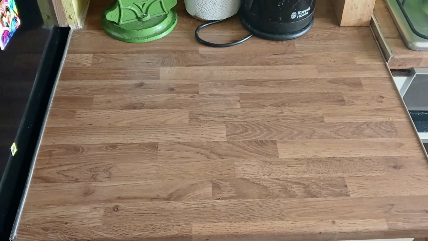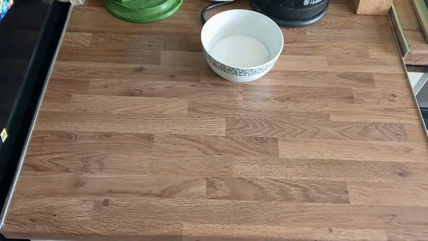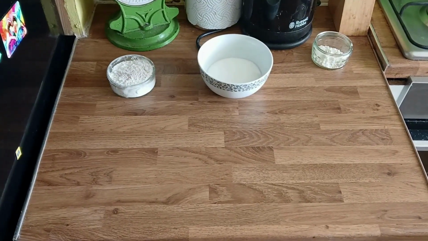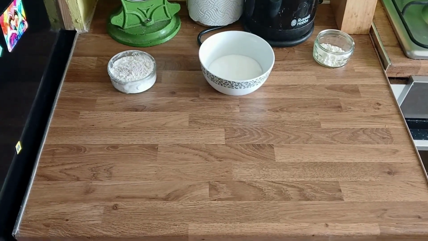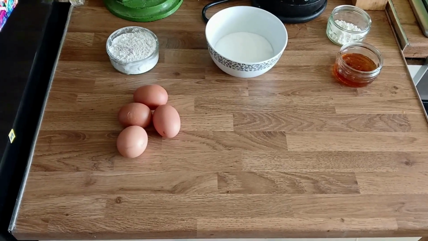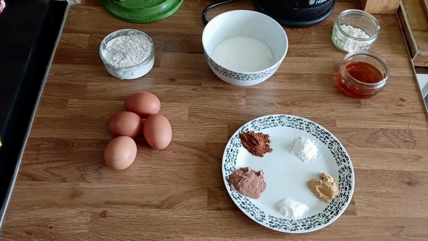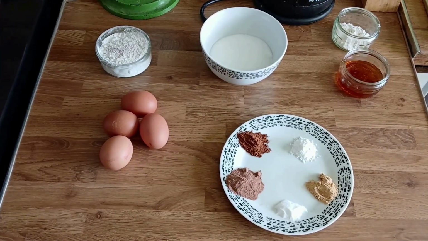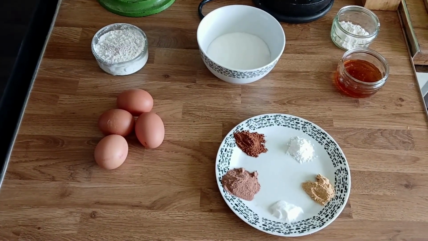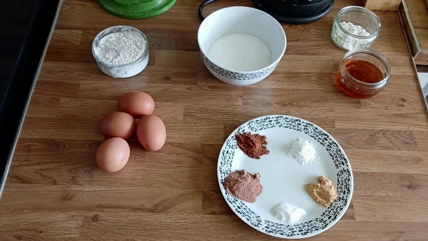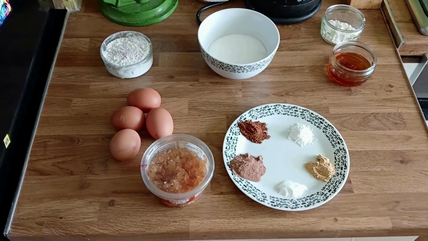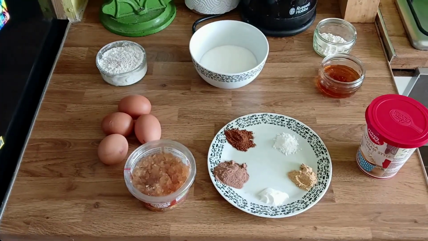For this recipe, you're going to need 4 ounces or 115 grams of sugar, 2 ounces or 60 grams of corn flour, 2 level tablespoons of plain flour, 1 large dessert spoon of golden syrup, 4 eggs, 2 level teaspoons of cocoa powder, 2 level teaspoons of ground cinnamon, 2 level teaspoons of cream of tartar, 2 level teaspoons of ground ginger, and 1 level teaspoon of bicarbonate of soda, some crystalline ginger, and some filling for the sandwich cake.